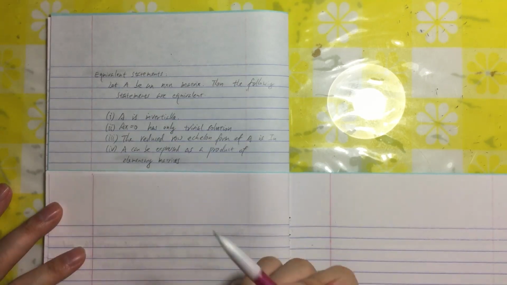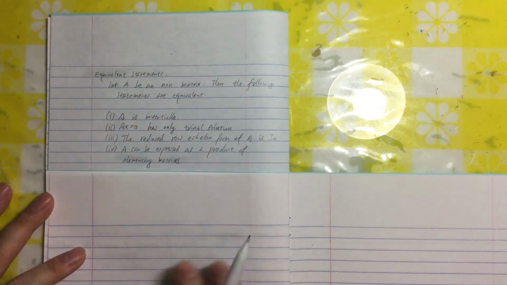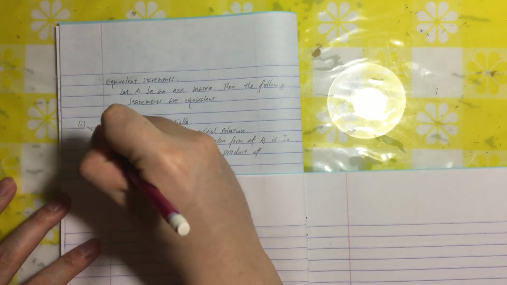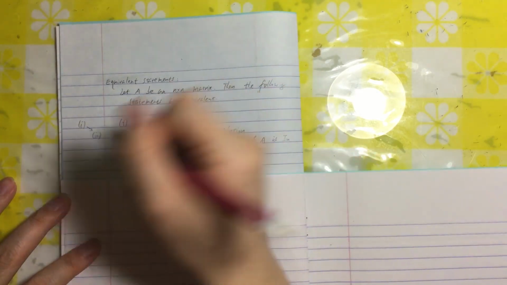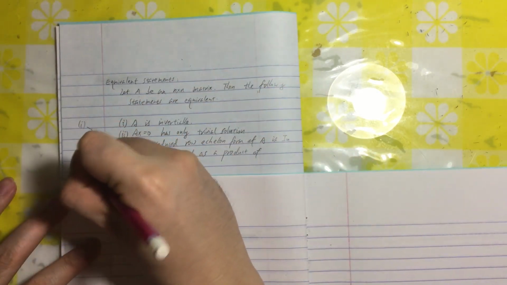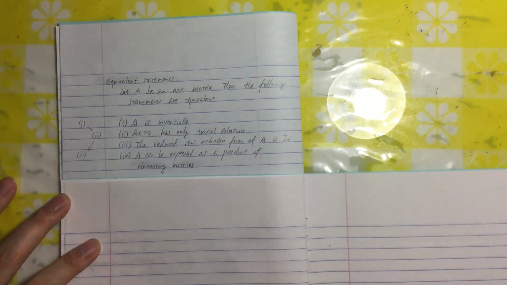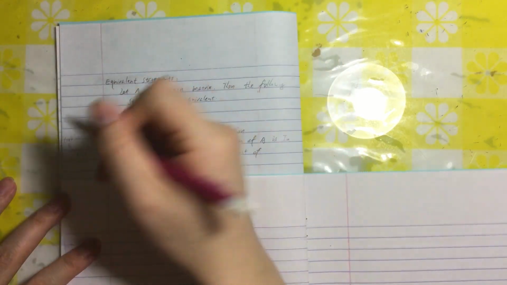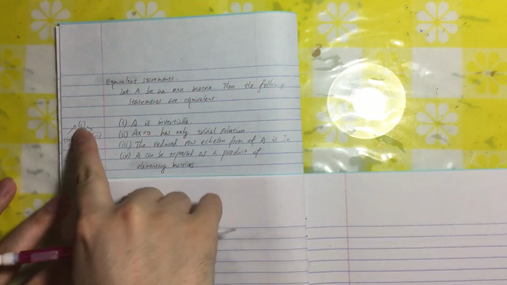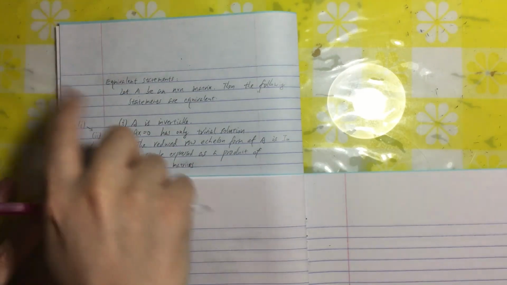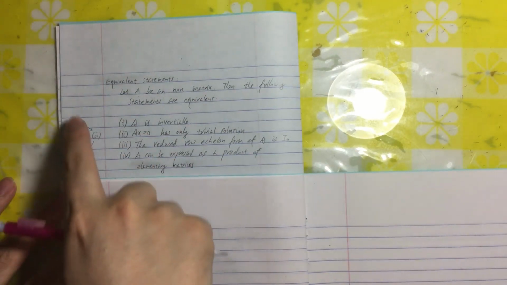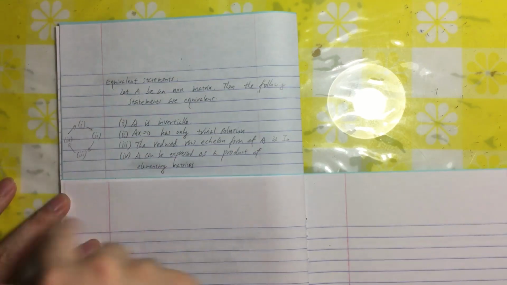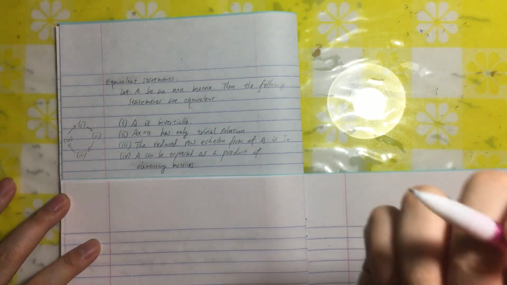Let's prove they're equivalent. In order to show these four statements are equivalent, we try to prove that if 1 is true, then 2 is true. If 2 is true, then 3 is true. If 3 is true, then 4 is true. And if 4 is true, then 1 is true. That's how we show that these four statements are equivalent. If one of them is false, the rest must be false. If one of them is true, the rest must be true. Everything must be true. So let's prove it.